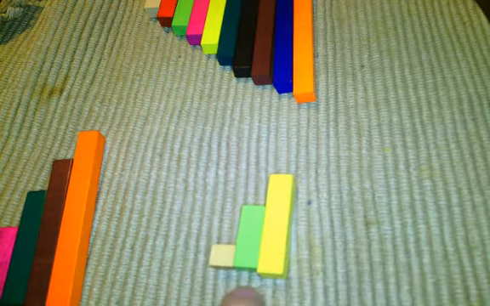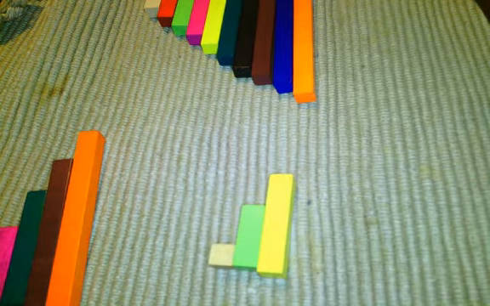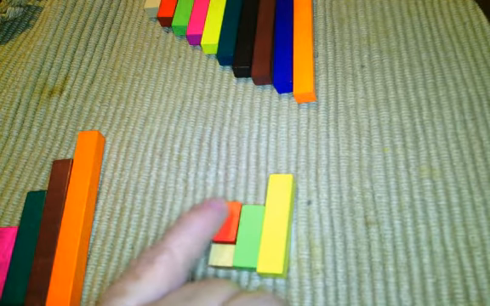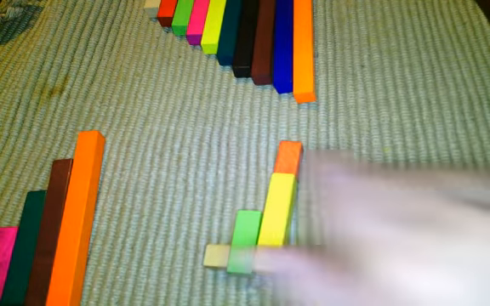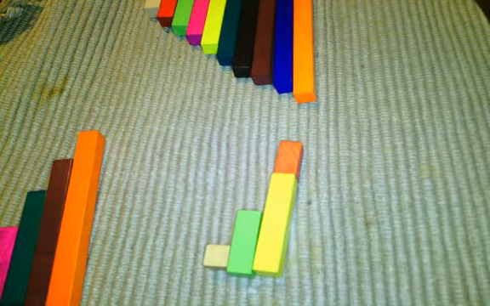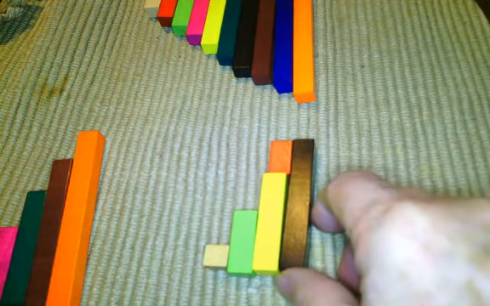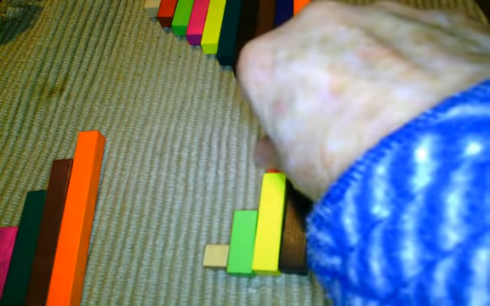If we had another sequence, we could have one that was white, light green, yellow. Once again, our difference is the red rod. Each time we're going up by a red rod. And what would be the rod that would be the length of a yellow and a red? If we try it out, the black rod is that length. So that's the next one in our sequence.